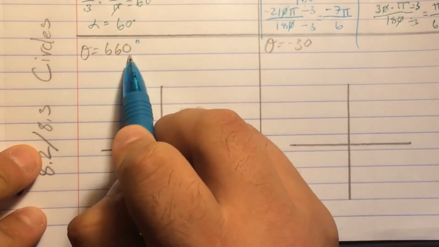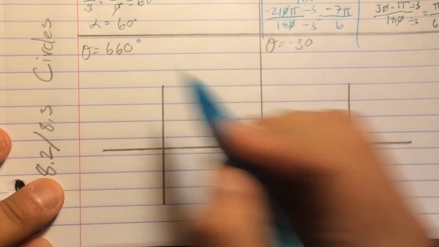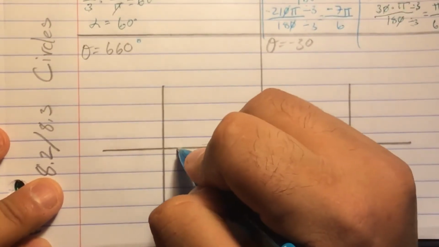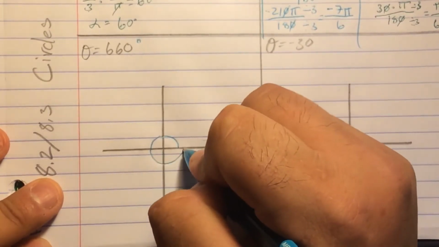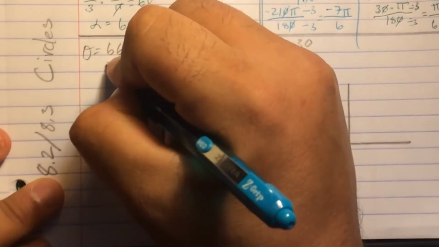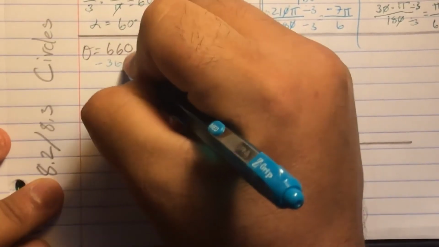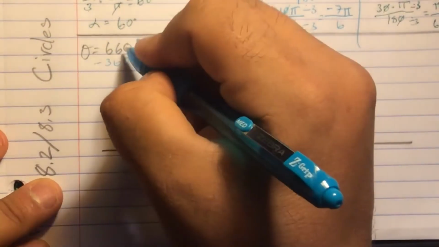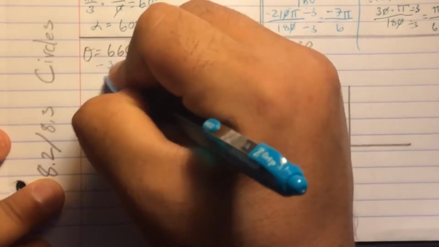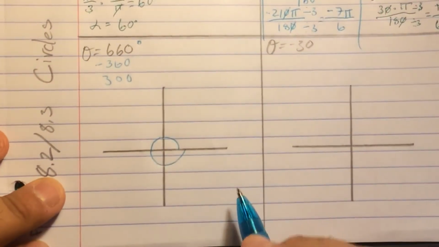So we have our 660. Once again, if we went all the way around one time and stopped there, it's actually 360 degrees. So we're going to subtract 360 from here, and this gives us 300. So we need to go 300 more degrees.